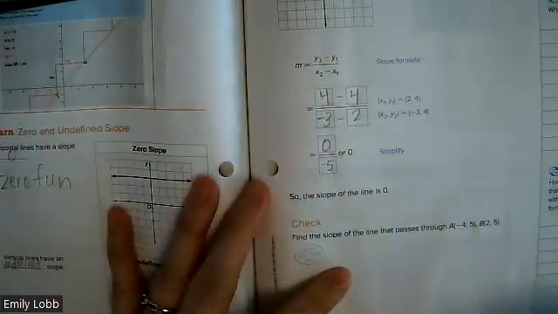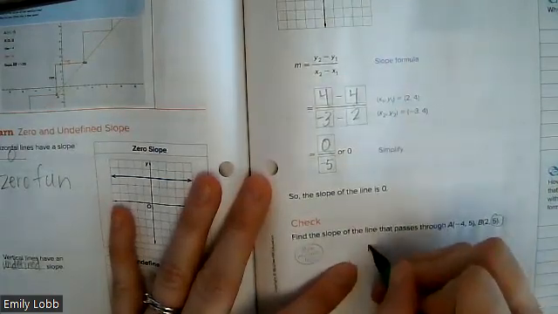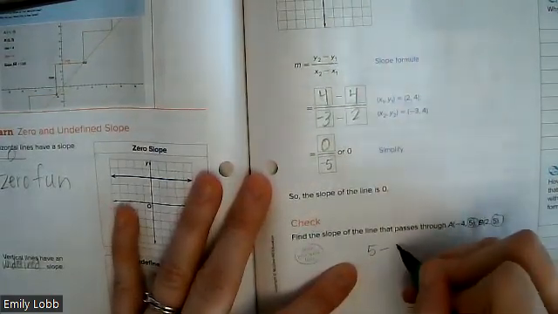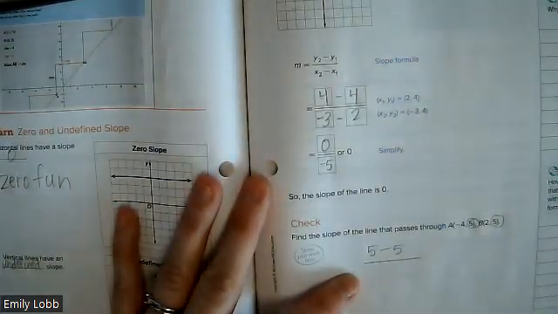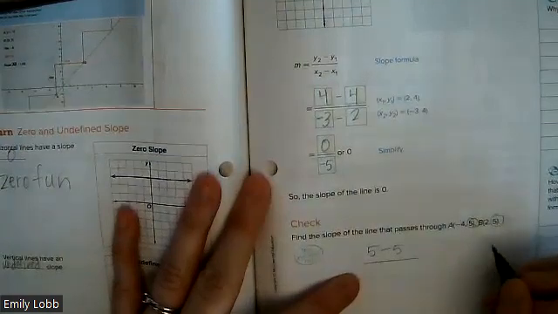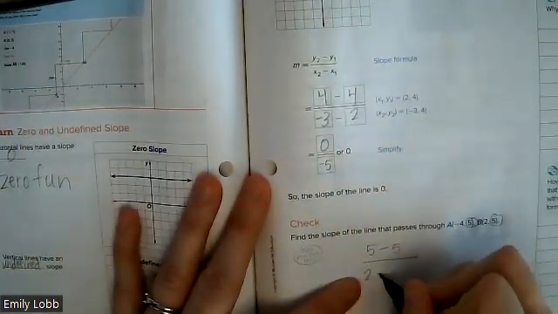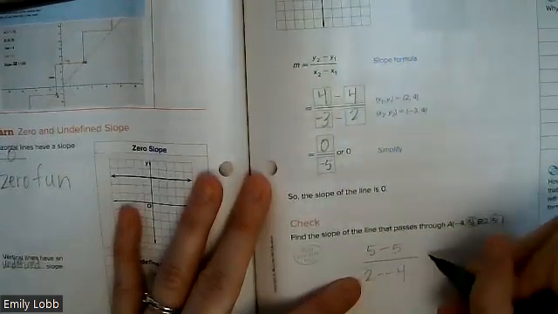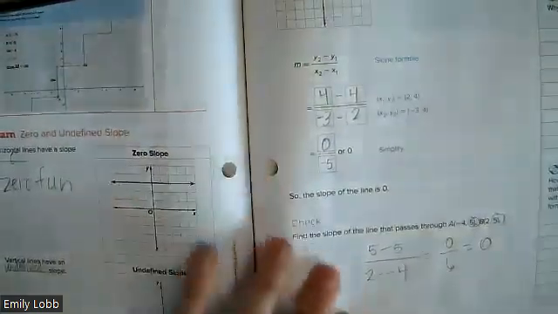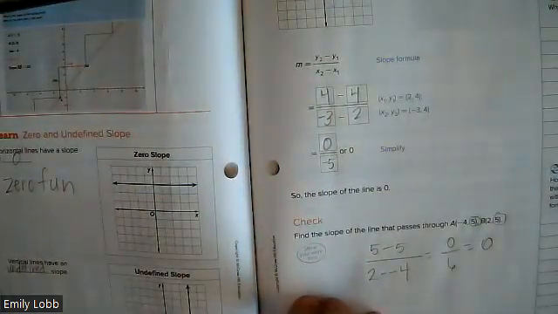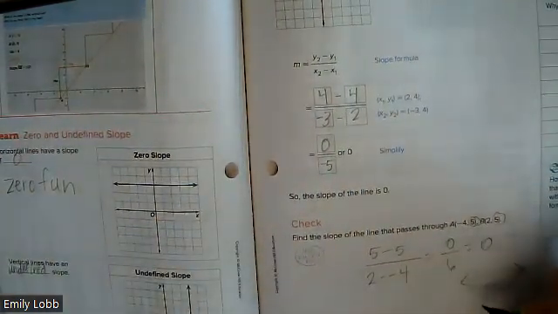So we're just practicing here. So we have y2, 5, minus y1, which is also 5. So our change in y is always going to be 0. And then here we have 2 minus a -4. So this is going to be 0/6, which is still 0. All right, so we just need to know that a slope of 0 is 0 fun, a horizontal line.